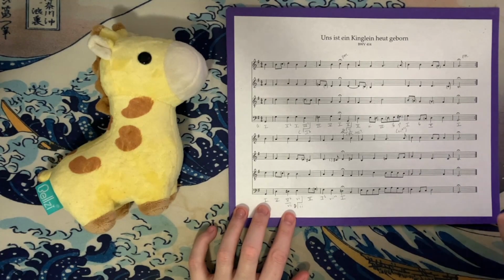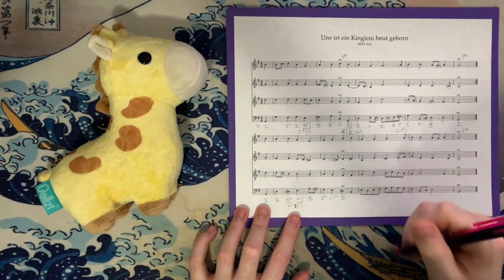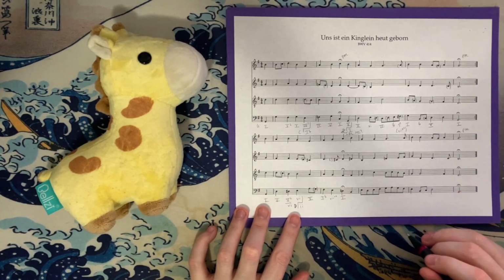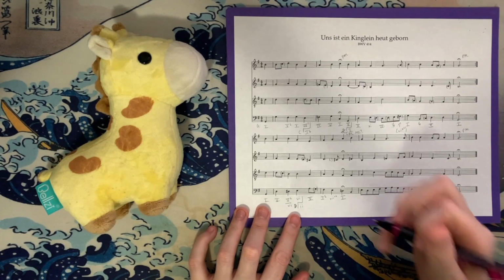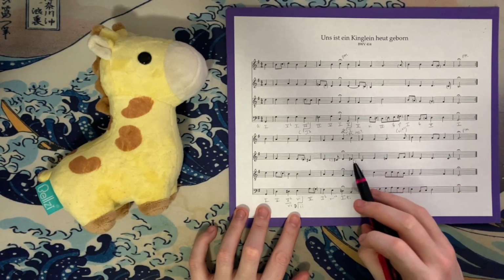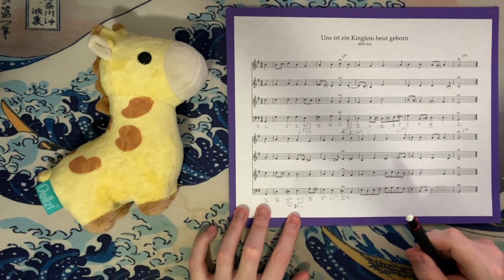But moving ahead to the last phrase, we move back to the key of G major after we get a brief visitation to E minor, but we spend the majority of this phrase in the key of G major. So I do think we have a direct modulation to E minor here. Main reason why is because we have D versus D sharp separated by the end of a phrase.